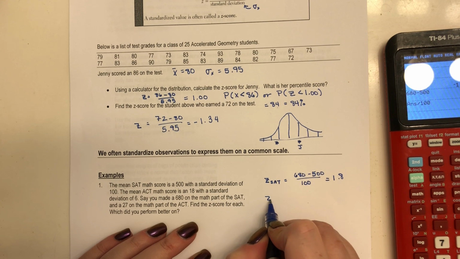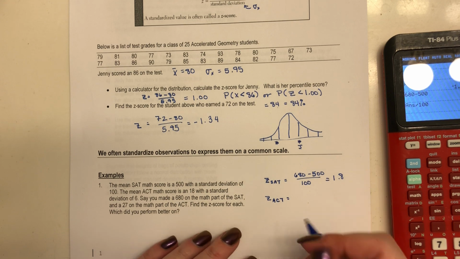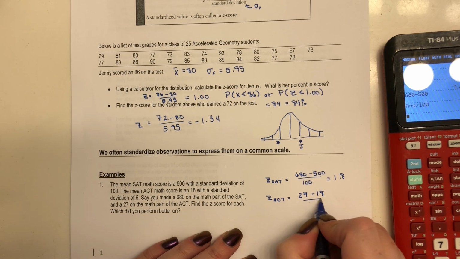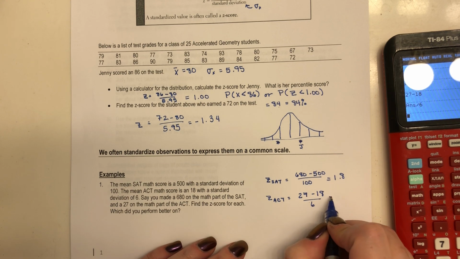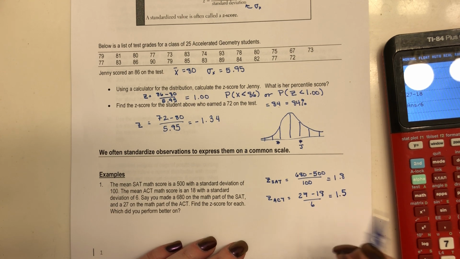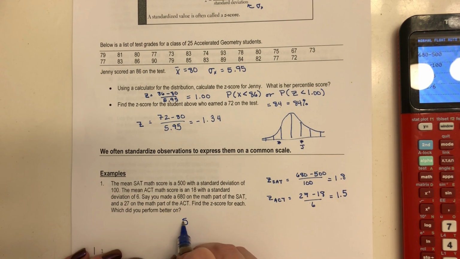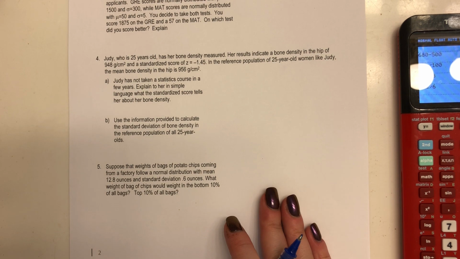Okay, let's do the same thing for the ACT. You're going to take 27 minus 18 divided by 6. That gives you a score of 1.5. Now, the closer you get to a positive 3, the better you did. And since that's a 1.8 for the SAT, I would say that you performed better on the SAT. So hopefully that explains things pretty well.